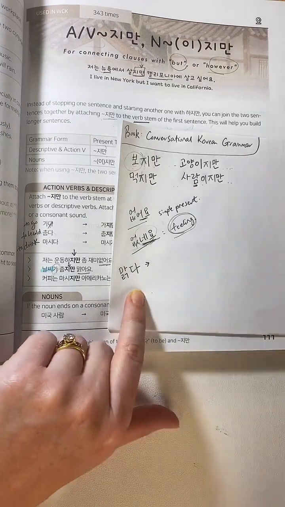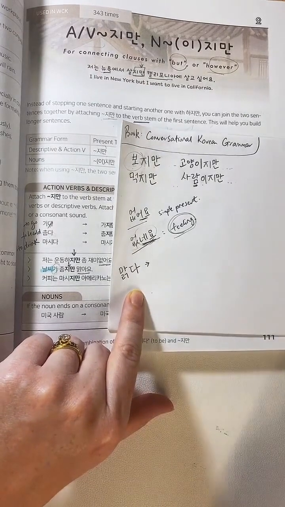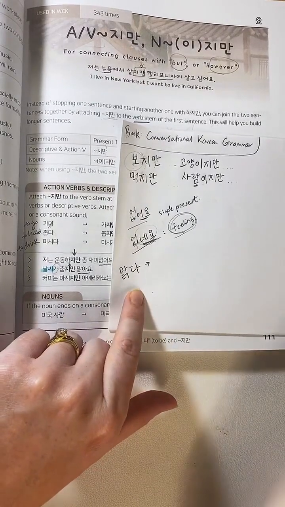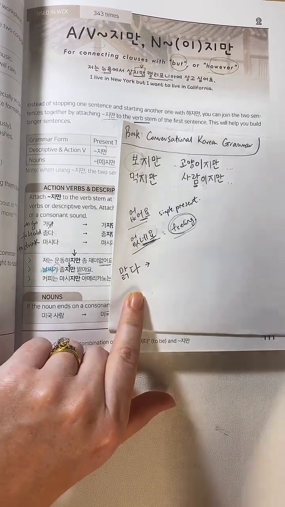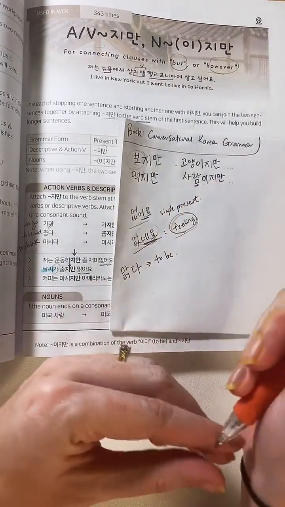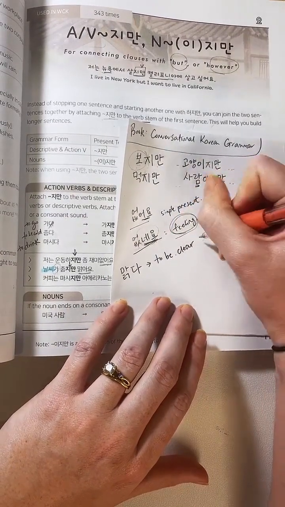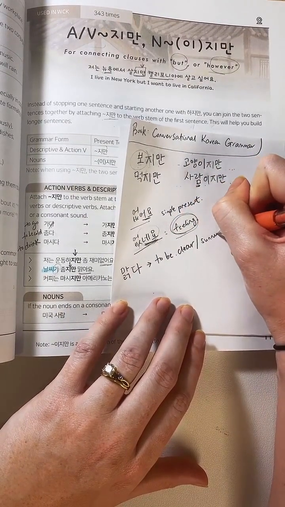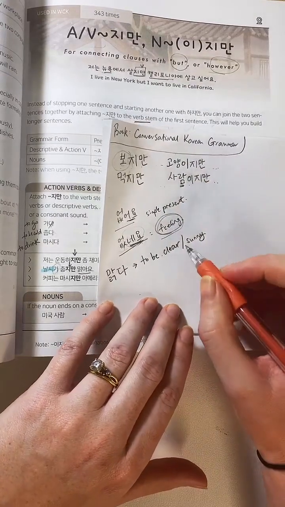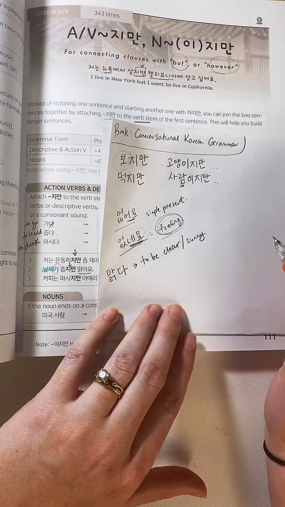No, you don't know what 맑아요 is. Well, anybody know what 맑아요 means in Korean? To be, it starts with an ㅁ, clear. Yeah, beautiful. Thank you. Clear or sunny. So when the day is clear and bright and sunny, 맑아요.